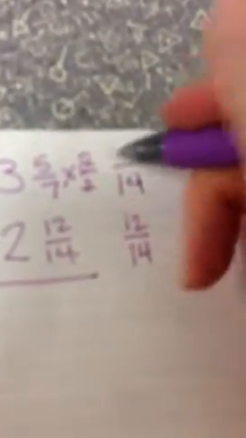I know 7 times 2 equals 14, and I know that I need to multiply 5 times 2 to get my new numerator. So now I know that I have 3 and 10/14 plus, what was it, 2 and 12/14. Now that they have the same denominators, I know I can add them.